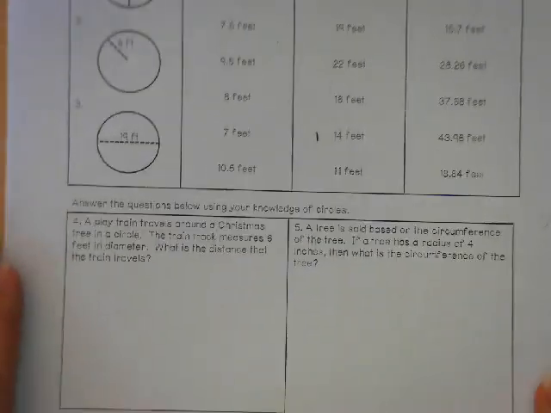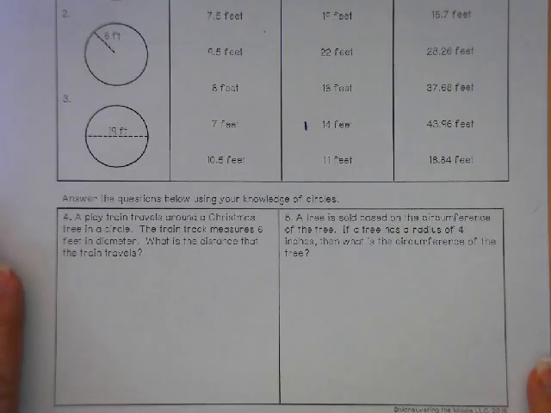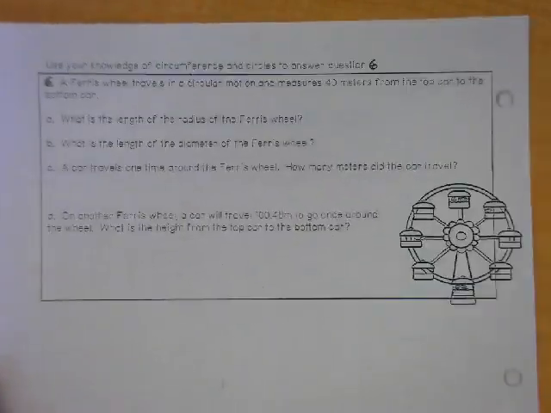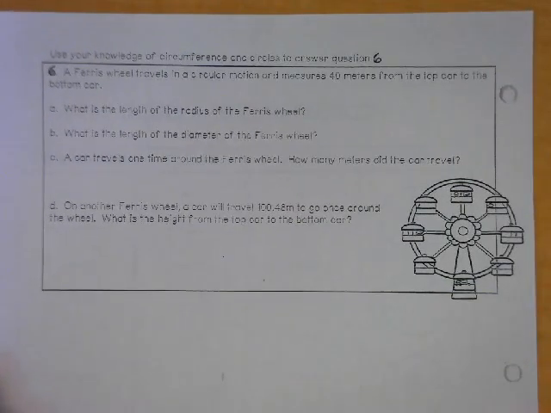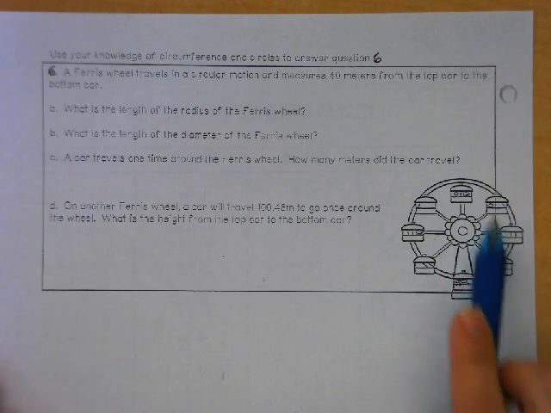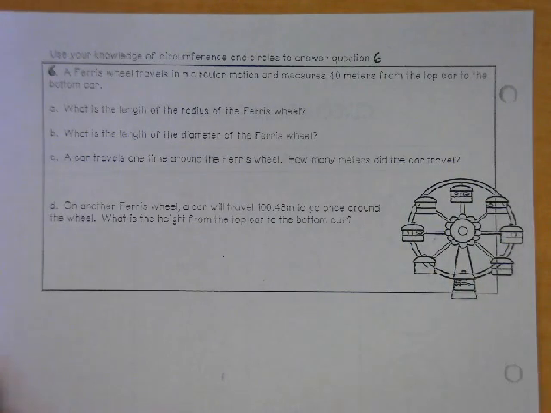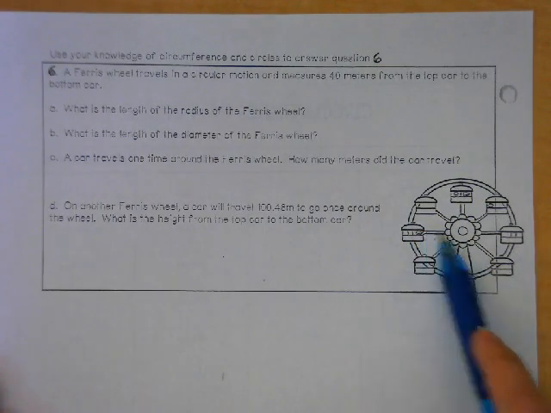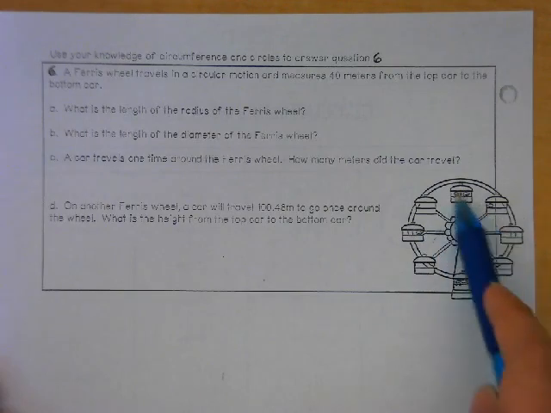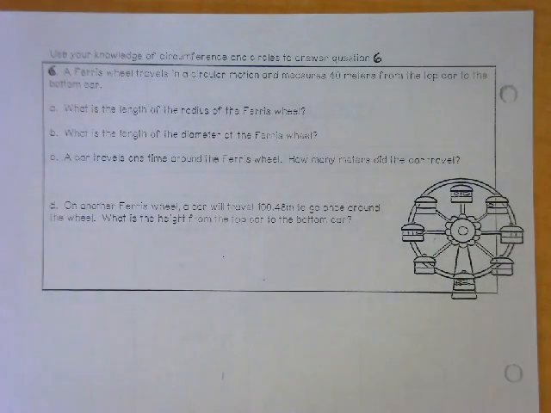Then we have some word problems. If it helps you to draw a picture of that circle and label it like we practiced, feel free to do that. There's one more multi-step word problem on the back about a Ferris wheel. There is a picture there. What a cute little Ferris wheel. So if you feel like you need to label this, that would be fine. We are going to grade this tomorrow. This is going to be a grade because we already did a try assignment. But if you have any questions, I want you to let me know, okay?